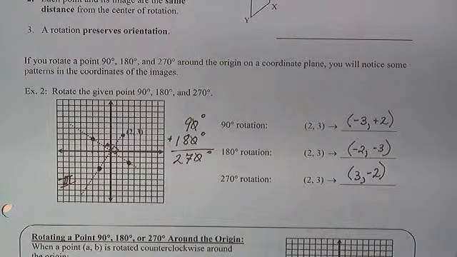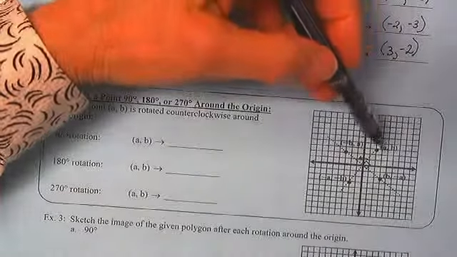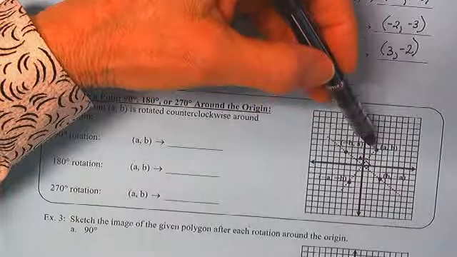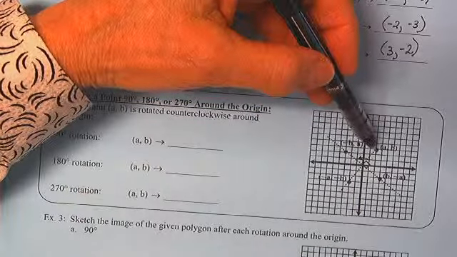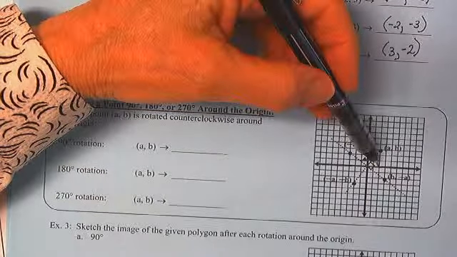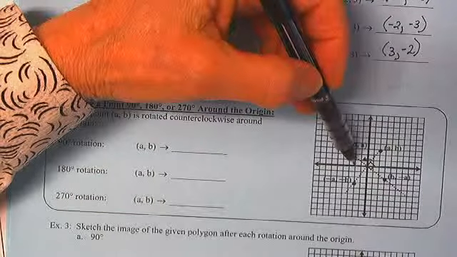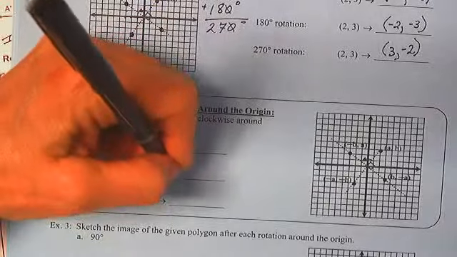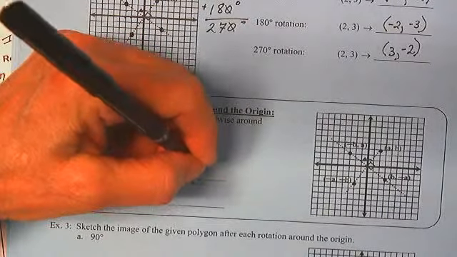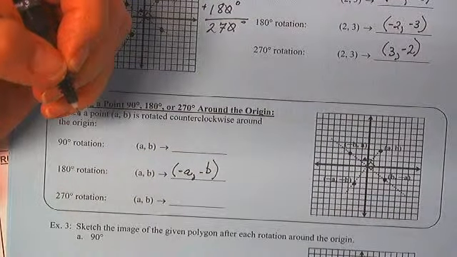That's a special case. Let's look at the general case. We'll start with this point (A, B), and we looked at 180 degrees first. So (A, B) now becomes (-A, -B). (-A, -B). Okay.